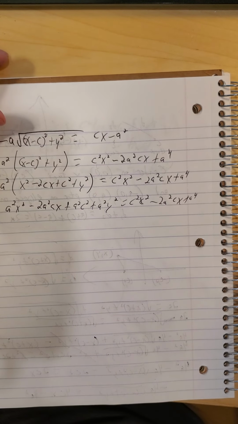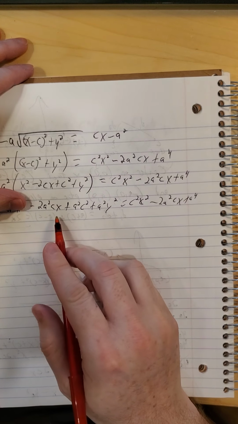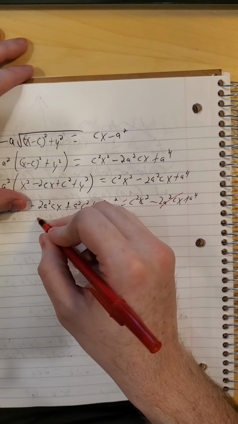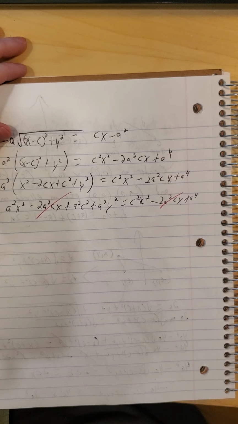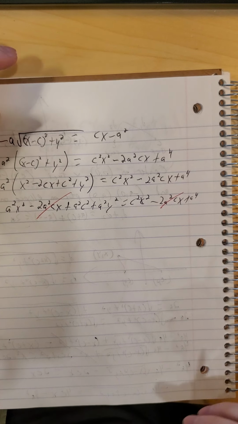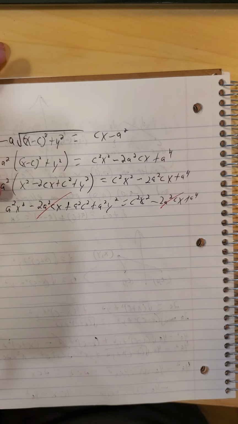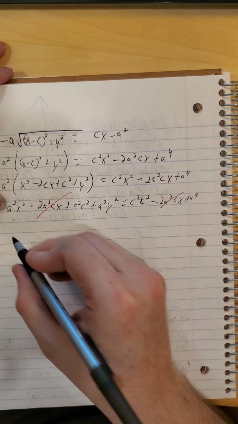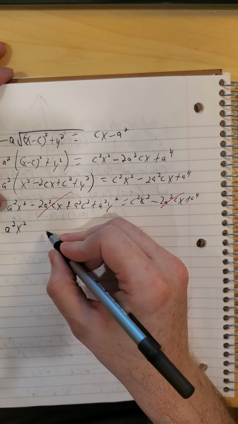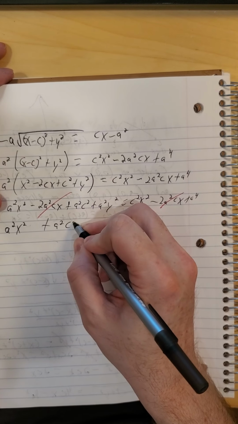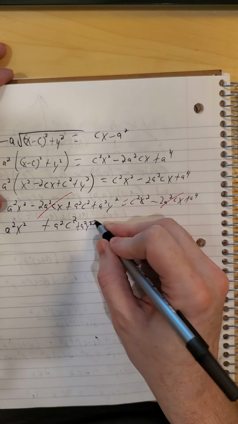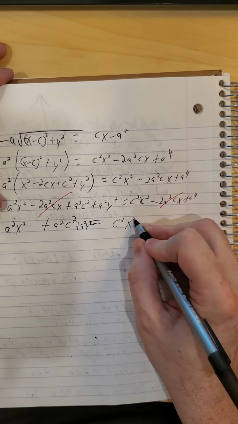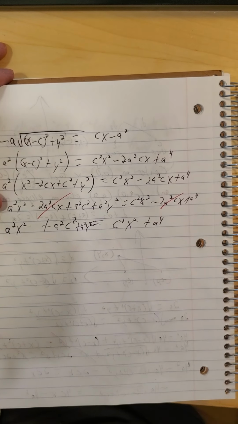We should see some more canceling here, so I see a minus 2a squared cx and a minus 2a squared cx. Goodbye to those. Okay, so let's just write down what we have left. A squared x squared plus a squared c squared plus a squared y squared is equal to c squared x squared plus a to the 4th.